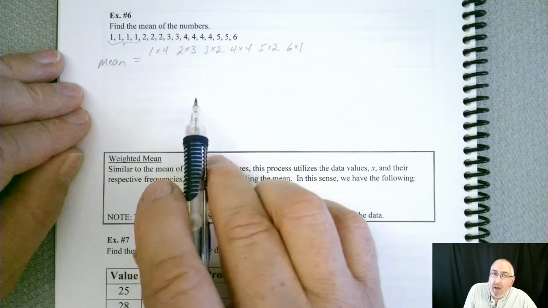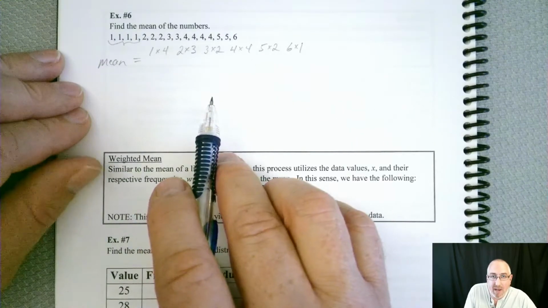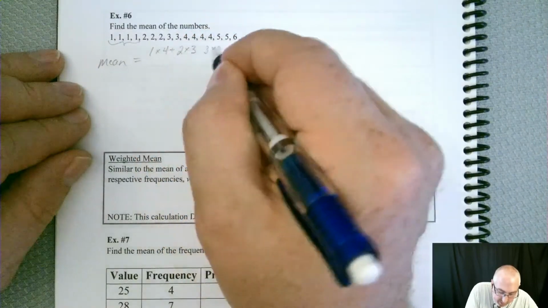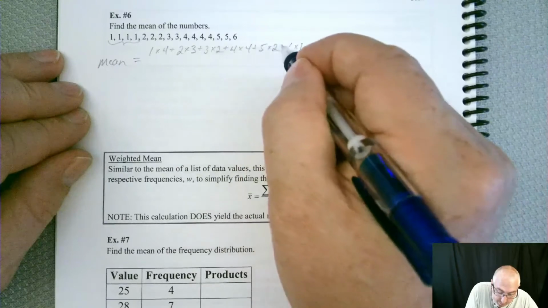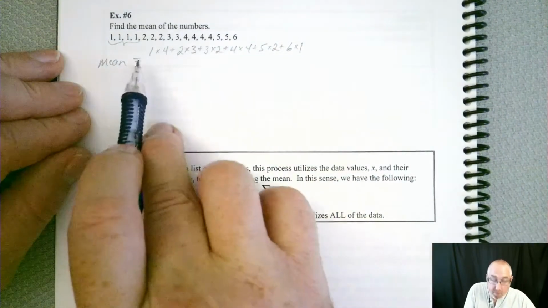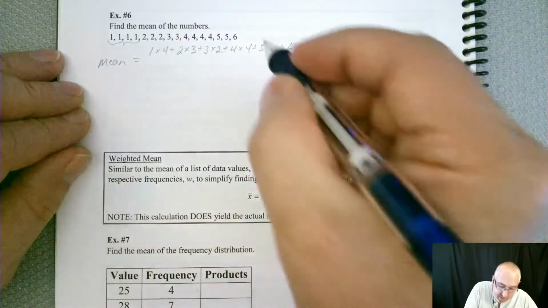So, what should I do with all of those products though? I'm not going to just leave them floating. I'm going to want to add those all together, because remember, I still need to find the sum of all of my numbers. So I multiply just to make it easier, but then I have to add everything to get that total.